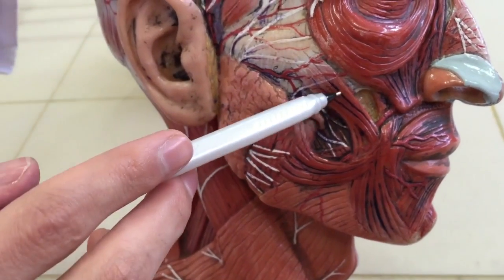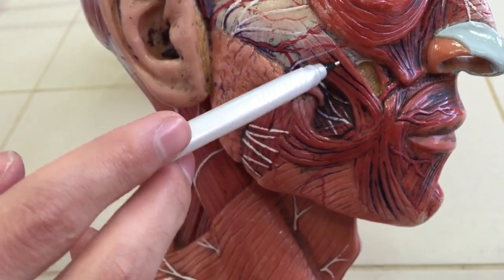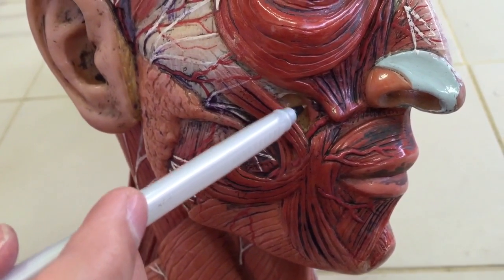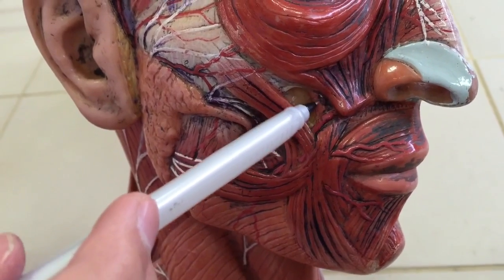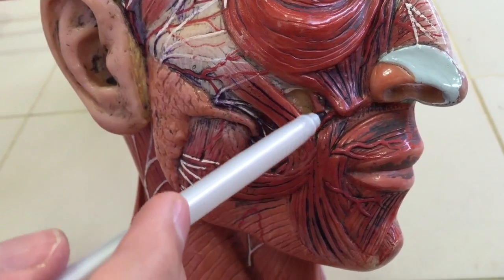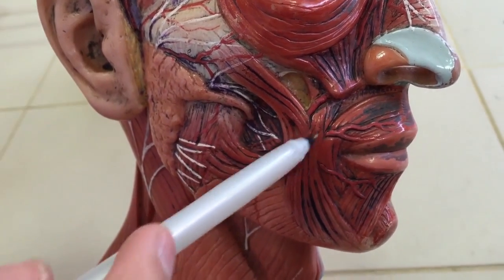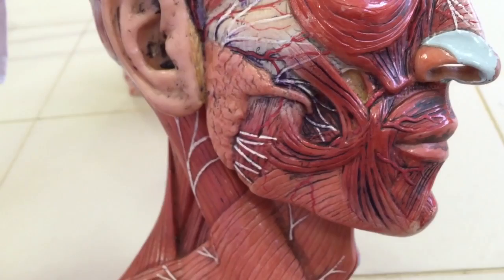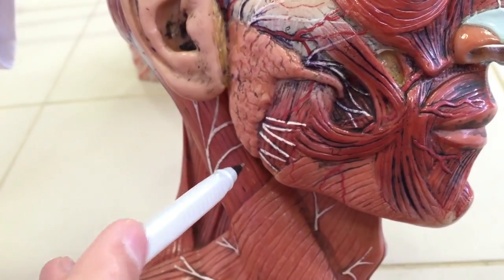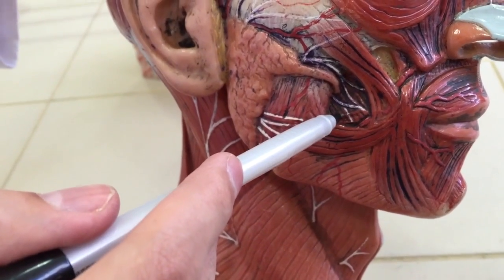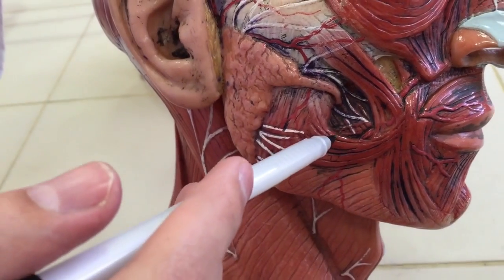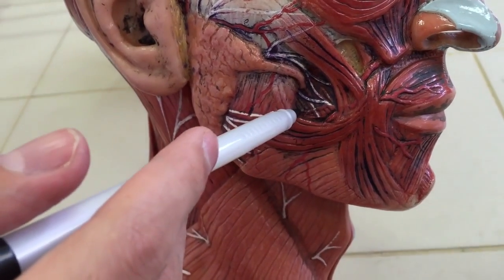Here we've got the zygomaticus major. In between we've got the levator anguli oris, which is deep. Levator anguli oris, connected to the angle of the mouth. This is risorius. This is buccinator. It's not a dilator muscle of the lip, but it's worth mentioning. It's also one of the muscles of facial expression. It's deep, buccinator.